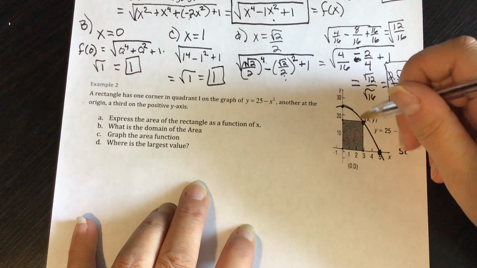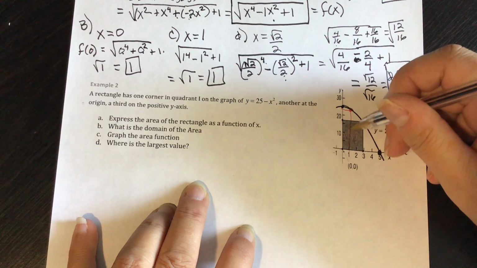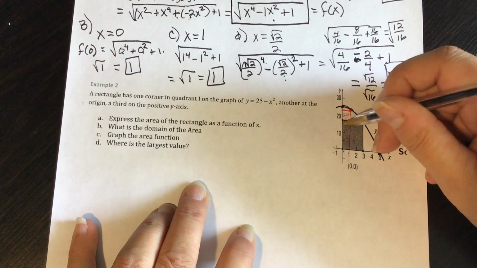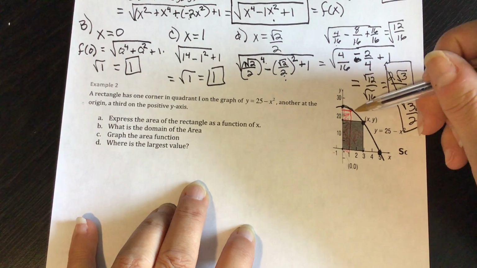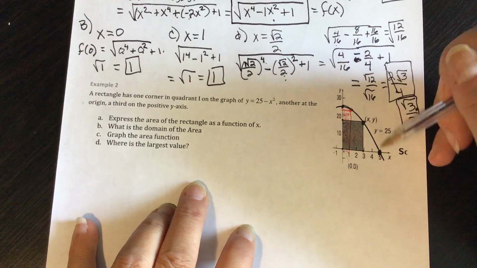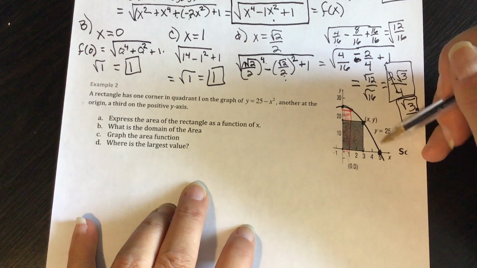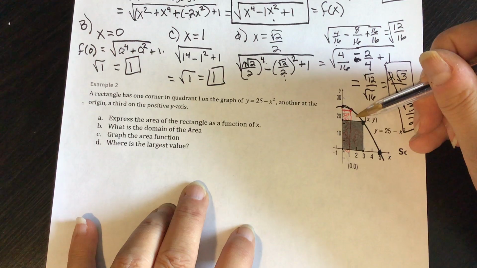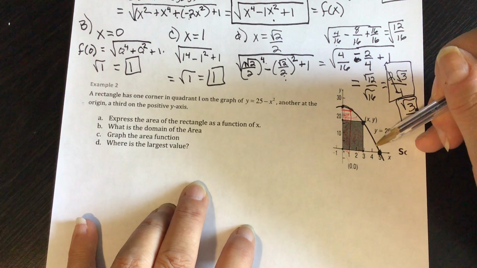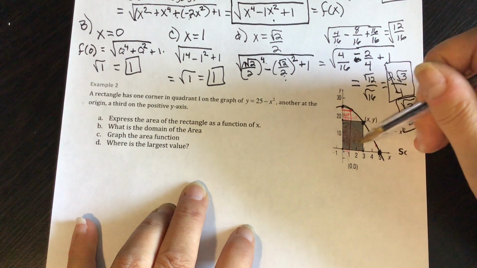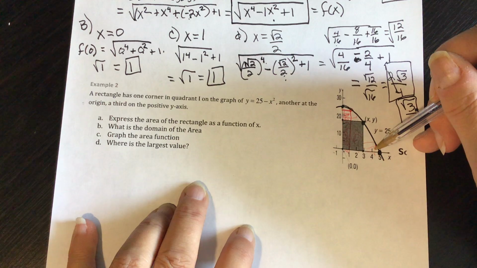So if I were to move this point up here, my area would be in this section right here, and we're going to actually calculate what the area is at different points of this parabola. If one of the coordinates is here, my area would be in this section here. I can move my point down here, and my area would be in this part right here.